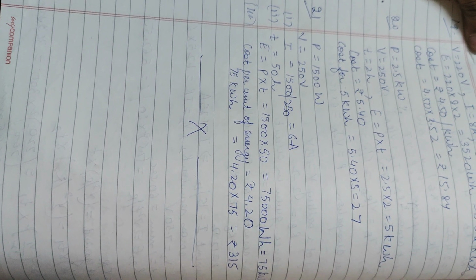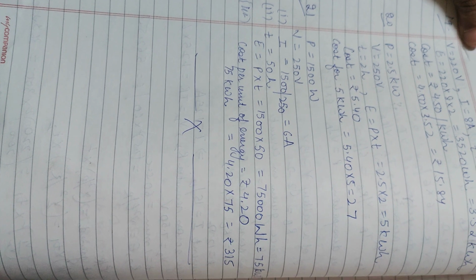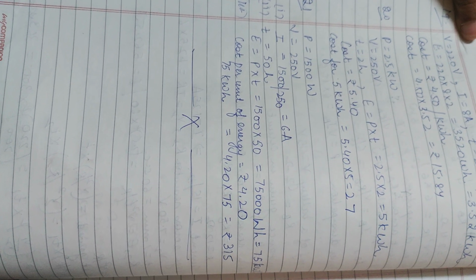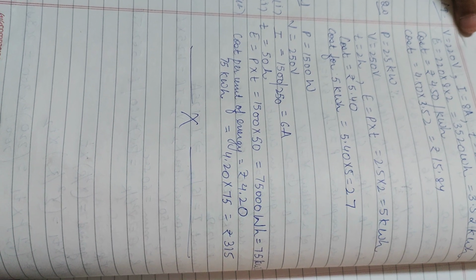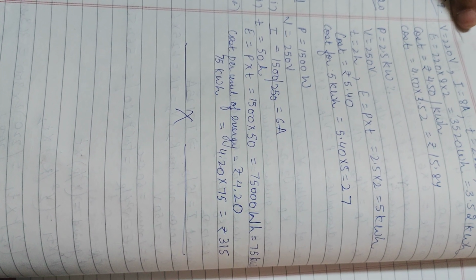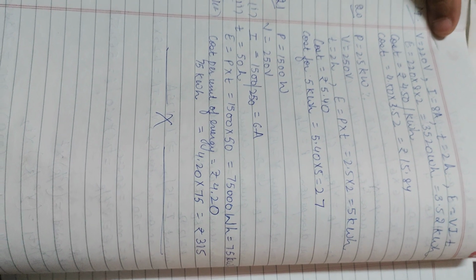In the second case, time is given to you, that is 50 hours, so E is equal to P into T. And the cost per unit energy is 4.20. So what will be the cost for 75 kilowatt hour? Simply multiply and you will get the answer.